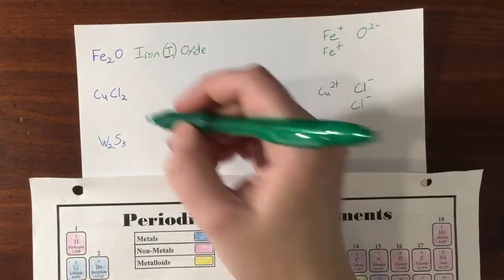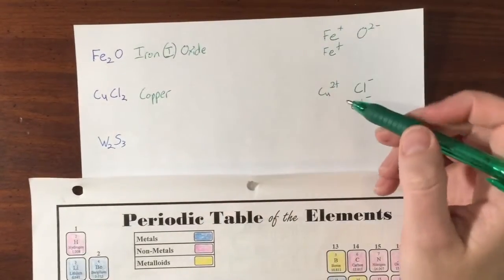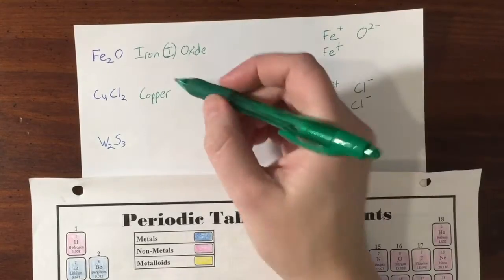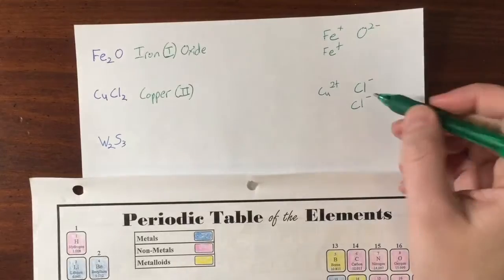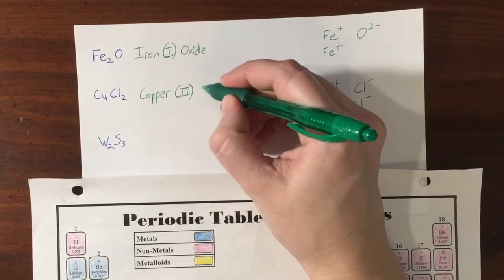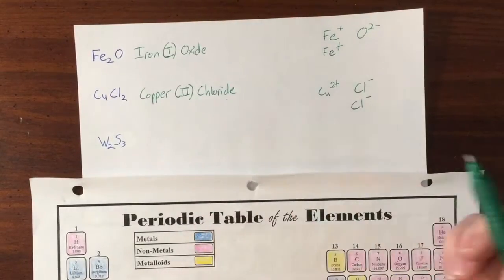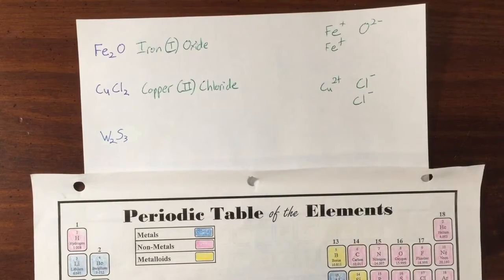So the way I would write that, copper, and since the charge on my copper is 2, I would write 2 in Roman numerals, in parentheses, copper (II), and chlorine changes to chloride. Copper (II) chloride. Tungsten, because tungsten starts with a W.